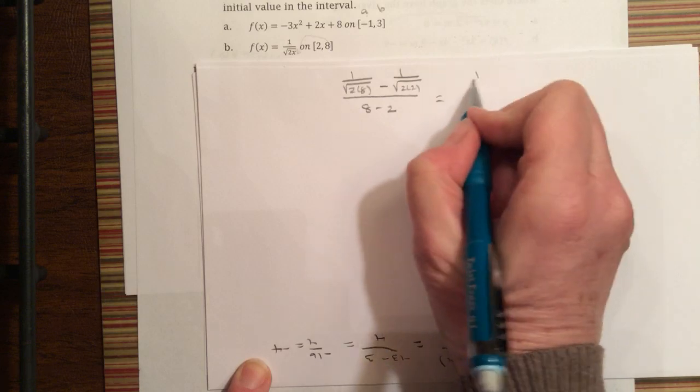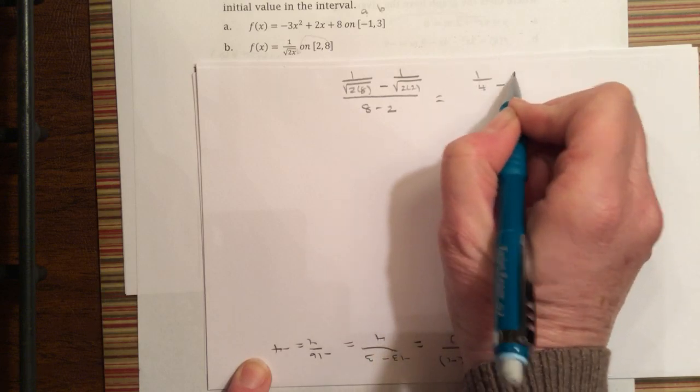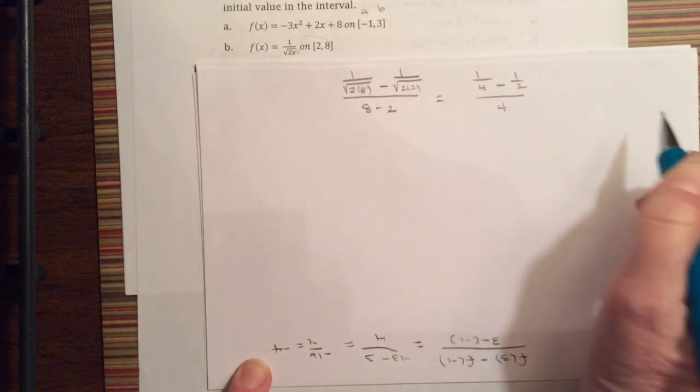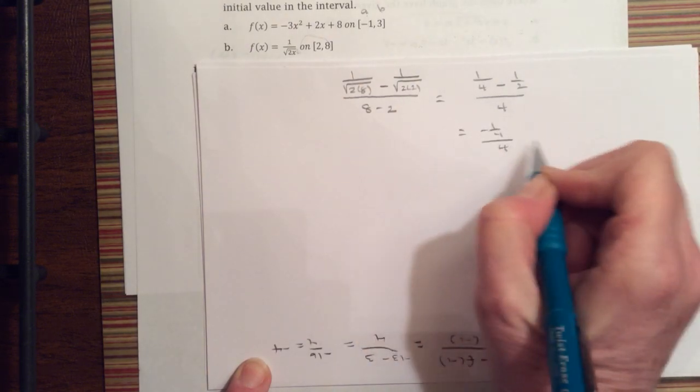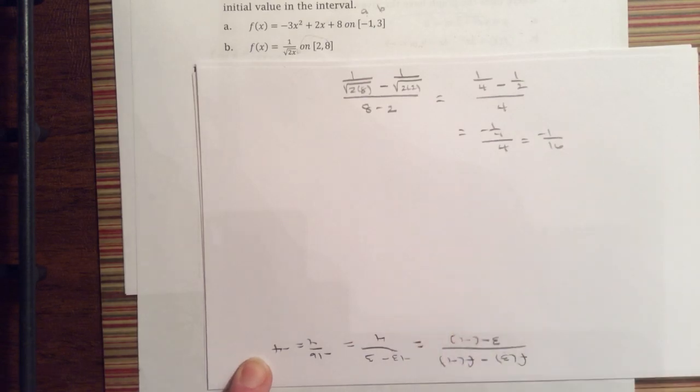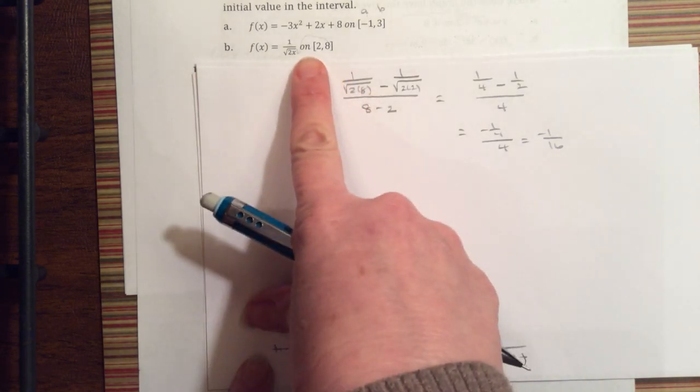So that is 1/4 minus 1/2 over 4, which is -1/4 over 4, which is -1/16. And there is my average rate of change for this function.